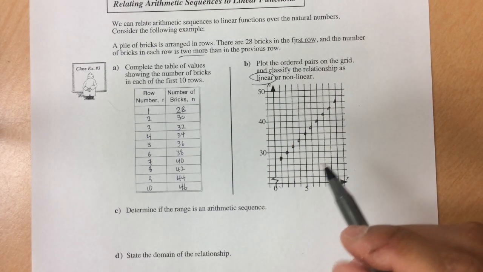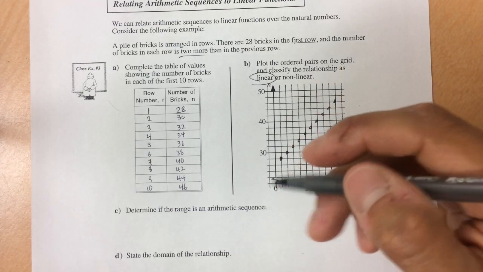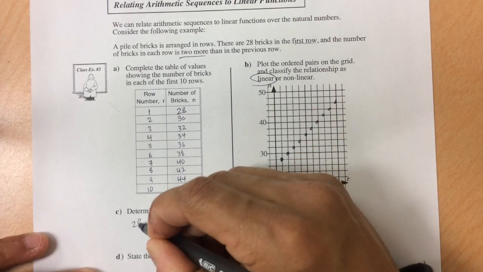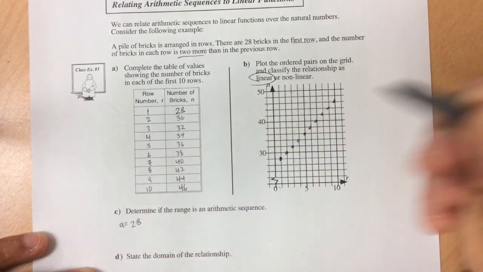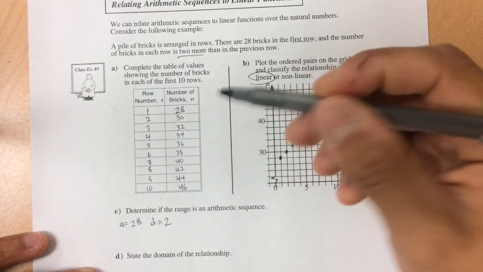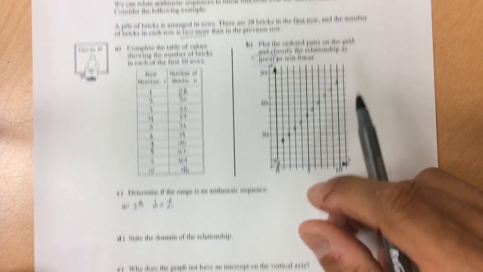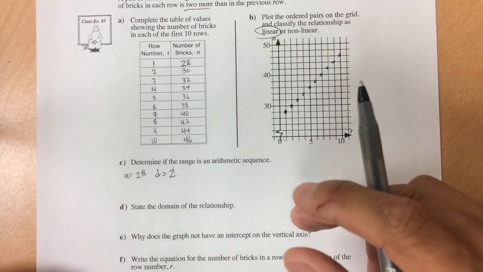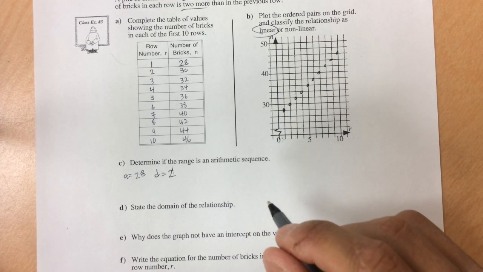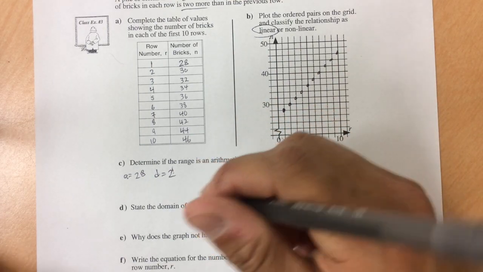Now determine the range, if the range is an arithmetic sequence. Well, it is an arithmetic sequence because our first term was 28, so a was equal to 28, and we went up by a difference of 2 each time, and that was a constant change of 2. What's the domain of the relationship? Well, the domain, our x values, we have a set of natural numbers, so up to 10.